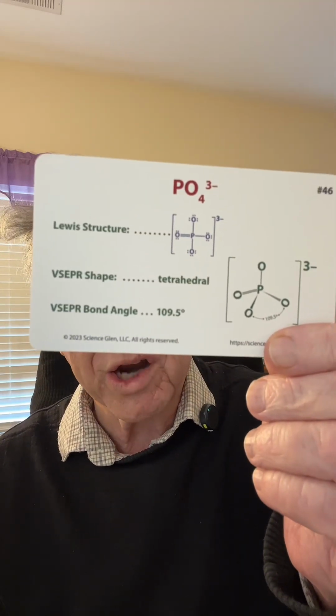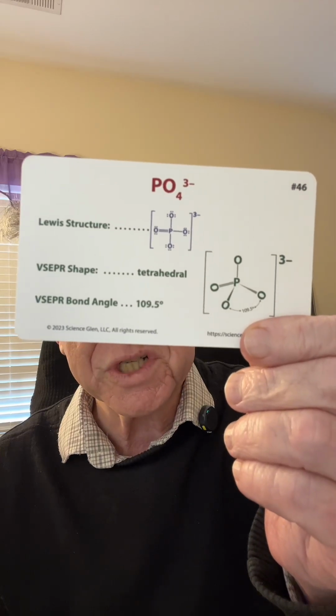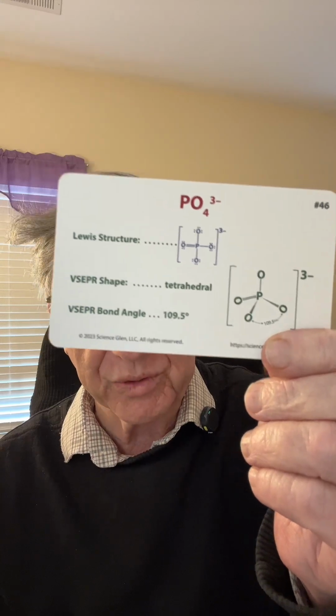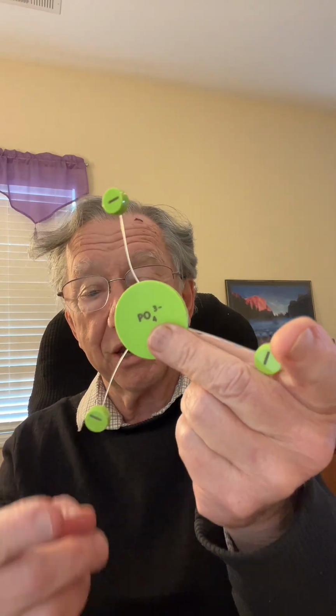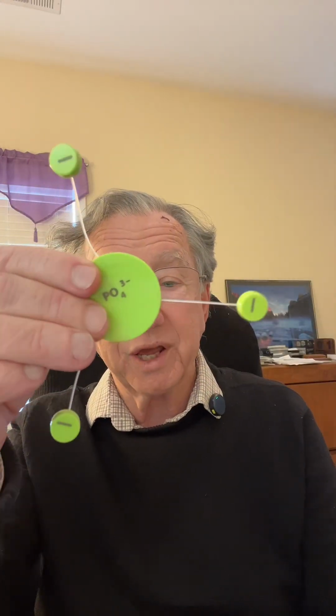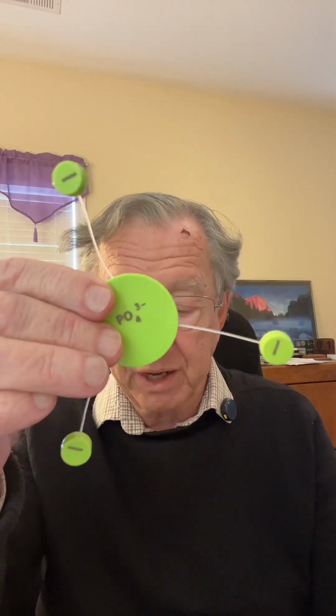It's got 4 oxygens gathered around a phosphorus, and it has an overall charge of 3-, and it has a tetrahedral shape. Again, here we have the Ionic Bond Disc Model, and it's got a charge of -3 around it. Okay, 3 extra electrons sitting around out there.